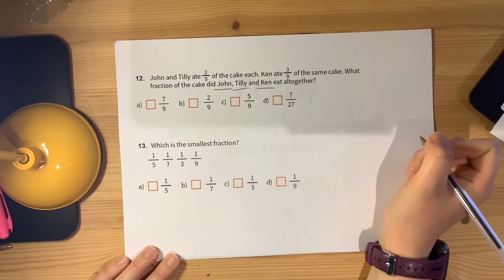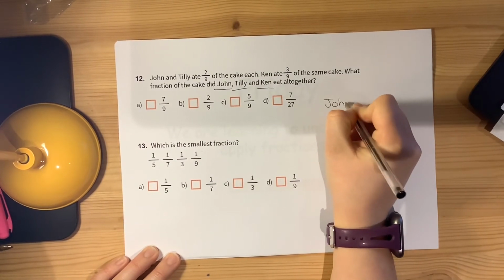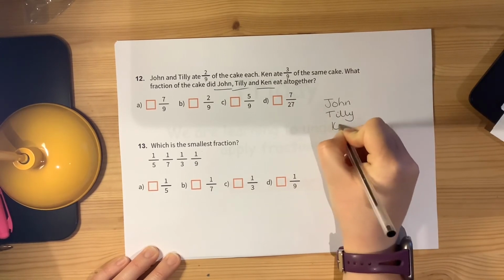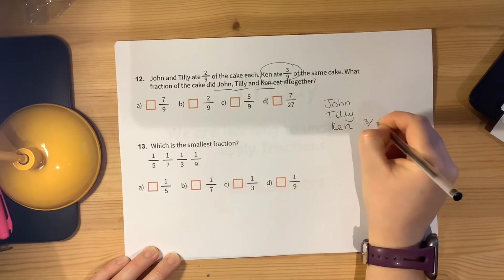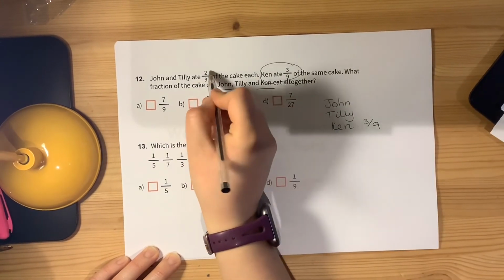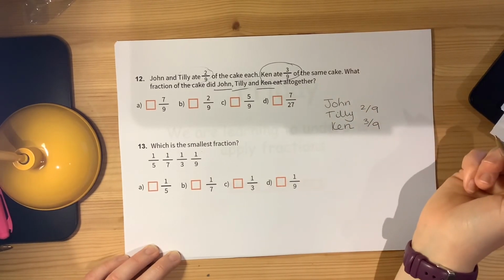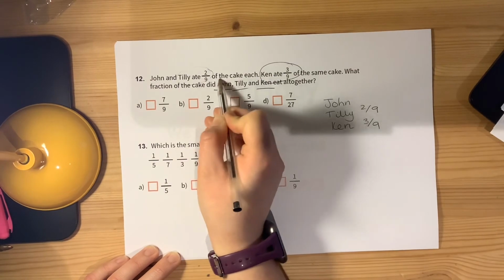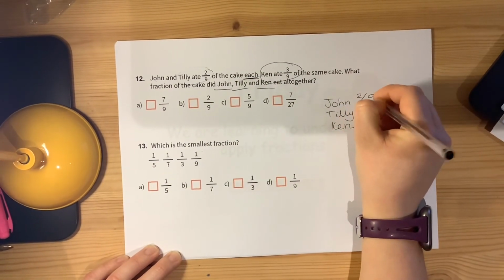So we have got, now I'm going to write their names because I think otherwise people may have possibly missed it. Maybe not. Now, I know that Ken ate 3/9. I know that Tilly ate 2/9, but the answer is not 5/9 because John and Tilly ate 2/9 of the cake each. So John also had 2/9 of the cake.